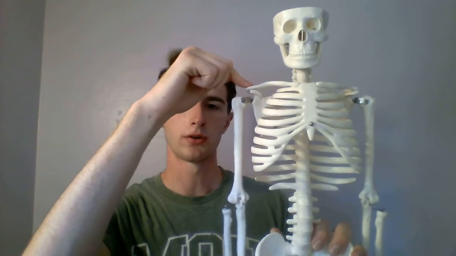Moving into the appendicular skeleton, we have the pelvic, or the pectoral girdle, which is made up of the clavicle and the scapula. Connected to this girdle is the humerus, followed by the ulna and the radius. After the ulna and the radius, we have the carpal bones, which include the pisiform, the triquetrum, the lunate, the scaphoid, the trapezium, the trapezoid, the capitate, and the hamate.